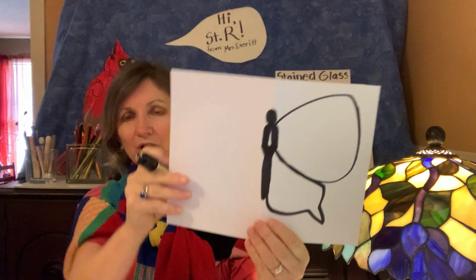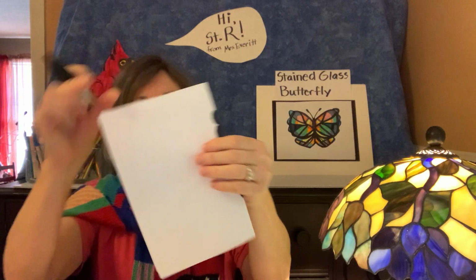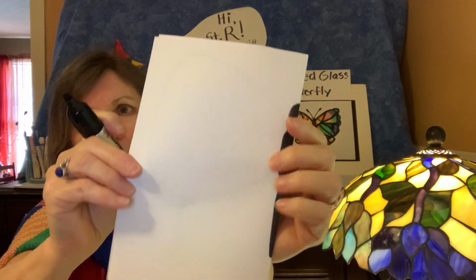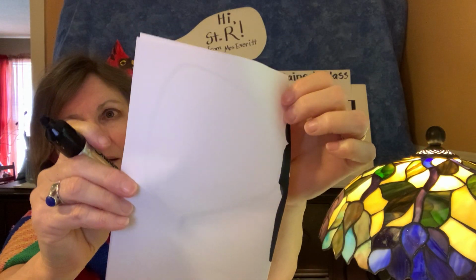Mine has a little projection. Yours may not. It's up to you. Now for a shortcut for symmetry. We're going to fold our paper just like you've done before probably. If you look close, you'll be able to see the shape of that wing.